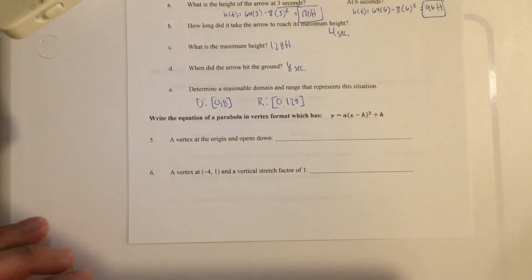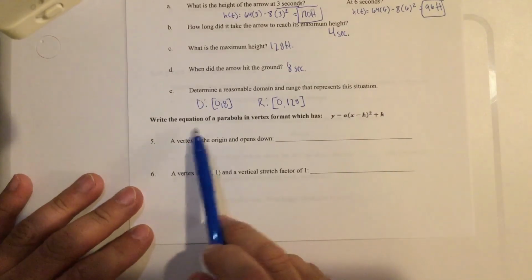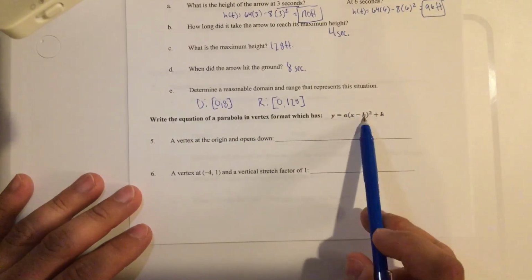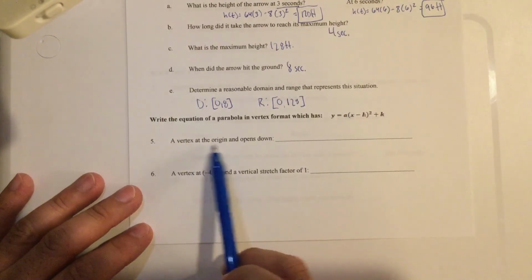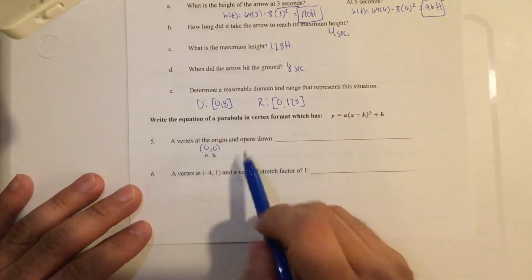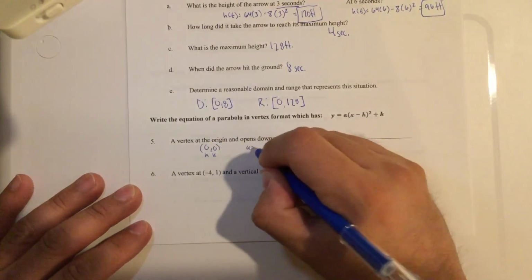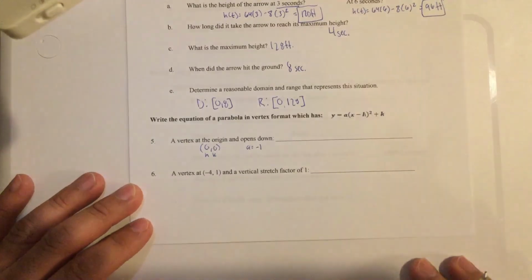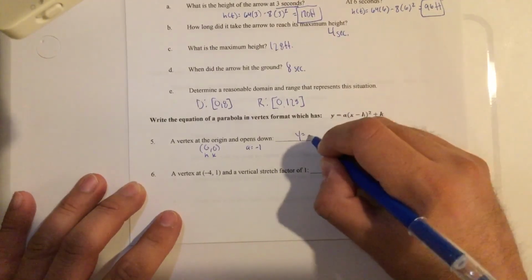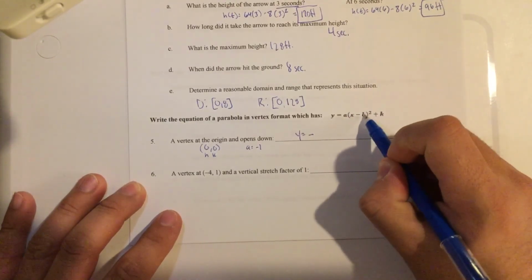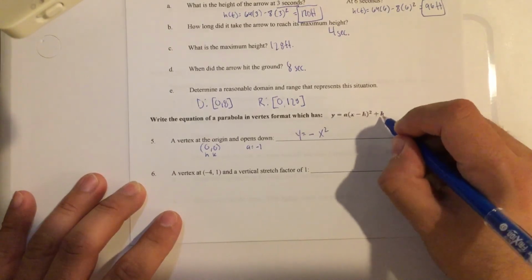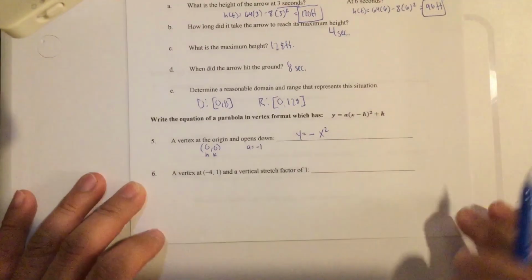All right, and let's take a look at number 5 and 6. It says, write the equation of a parabola in vertex form, and here it is right here. So we have to identify a, h, and k. A vertex at the origin means we have 0, 0, which is h and k, and it opens down. So the a value is -1, or a negative sign, right? So right here, we start with y equals. a was negative. We don't have an h, so we plug in 0 there. It's x minus 0, so that's x squared. And we don't have a k value because that was also 0, so my equation is just y equals -x squared.